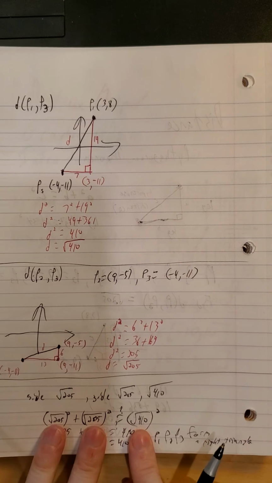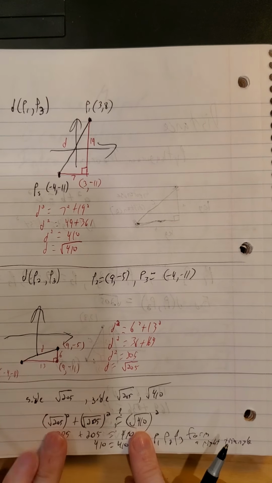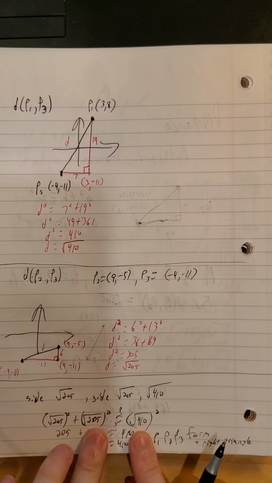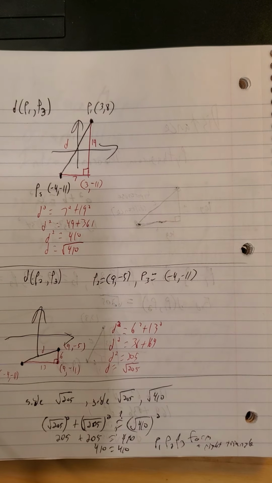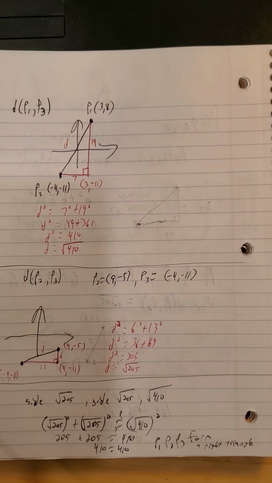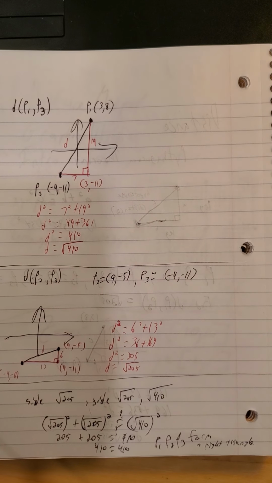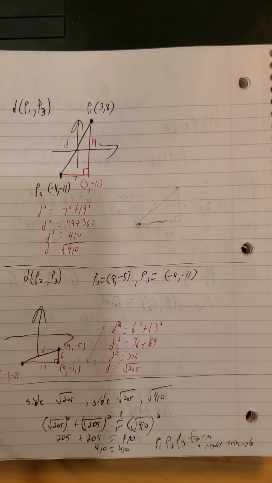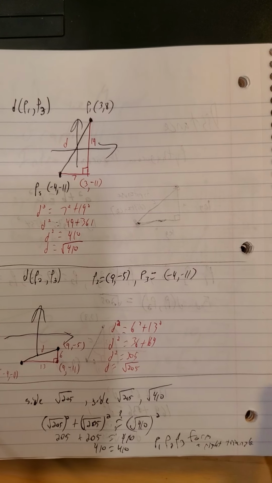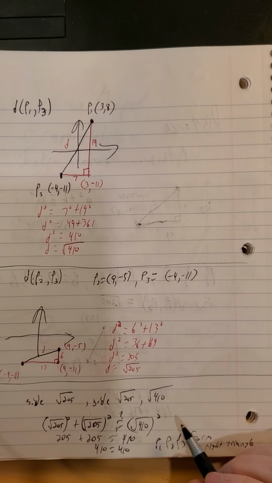If we did that same work, smallest length squared plus smallest length squared, and got something different than longest length squared, we would have proven then that it was not a right triangle, since it didn't follow the Pythagorean theorem. Since it is a right triangle, we can also pretty easily find the area.